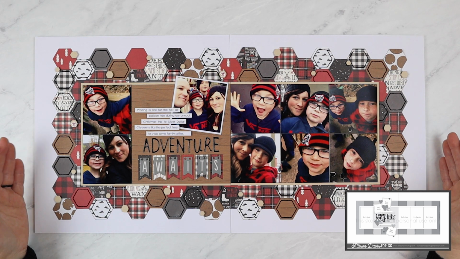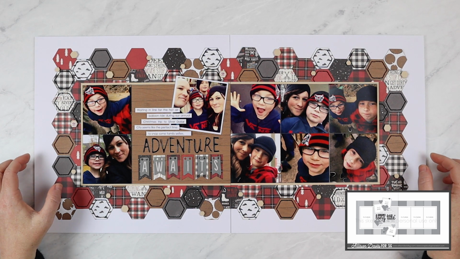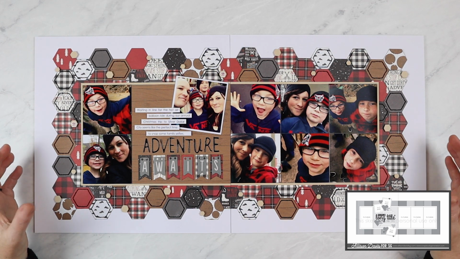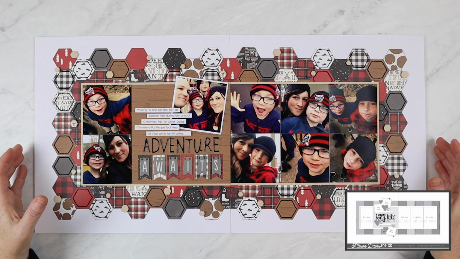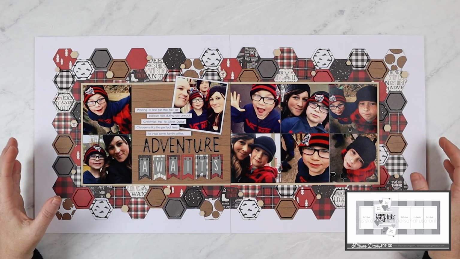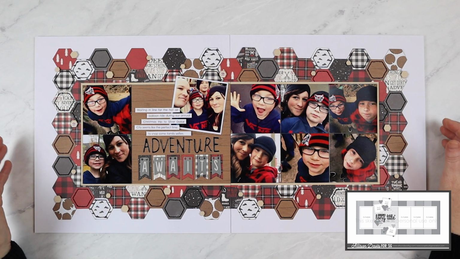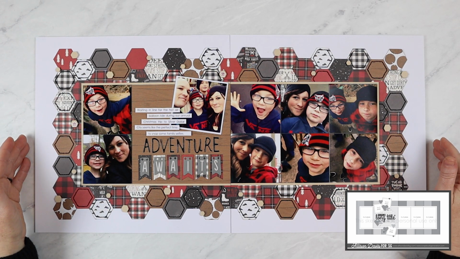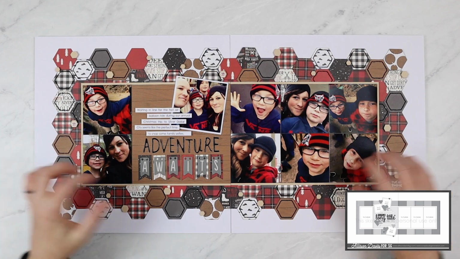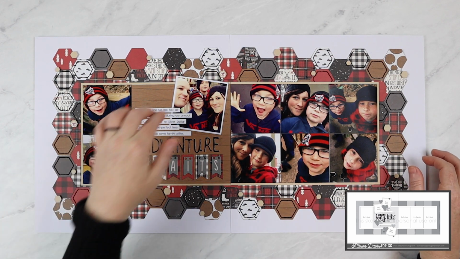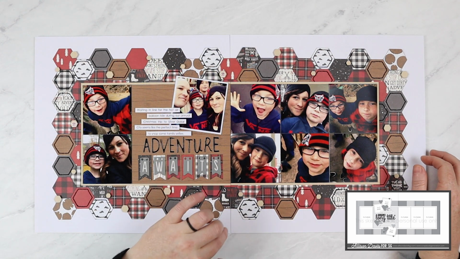All of this came down to the size of the hexagon I was using and finding that centered placement for them. I used a 1.5 inch hexagon punch to punch out all of the background pieces. And to start my placement of them and to ensure an even balance on my layout, I started right in the middle of my layout.